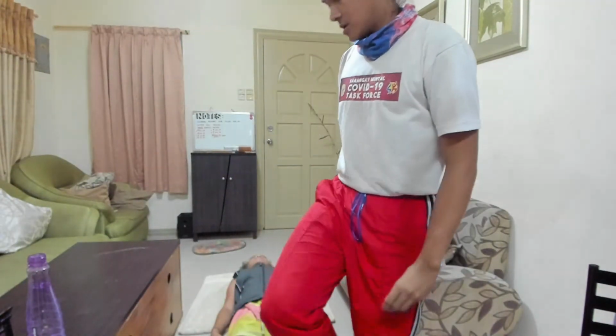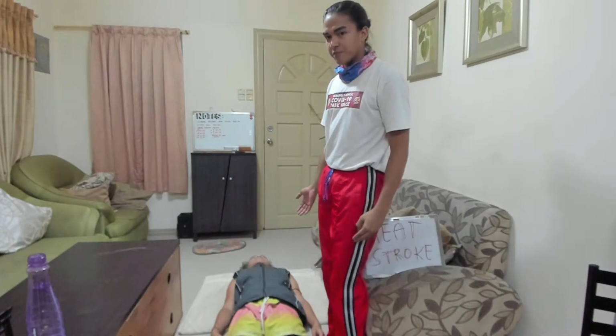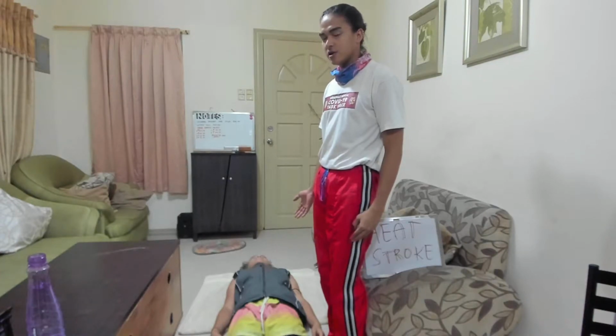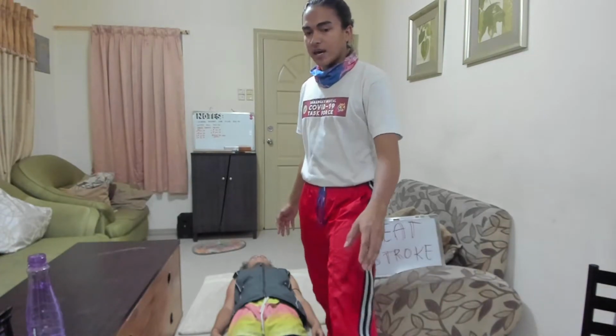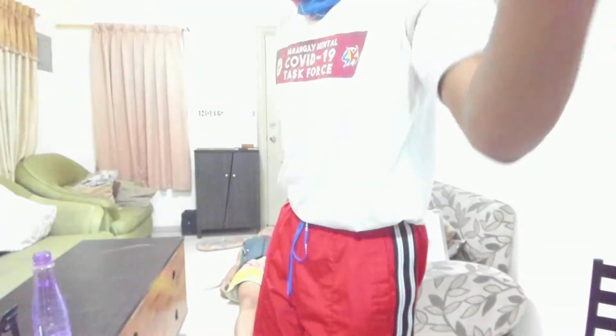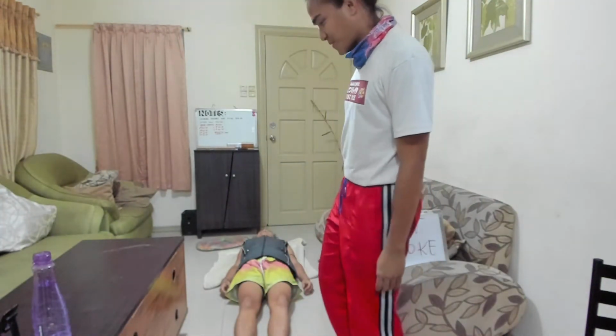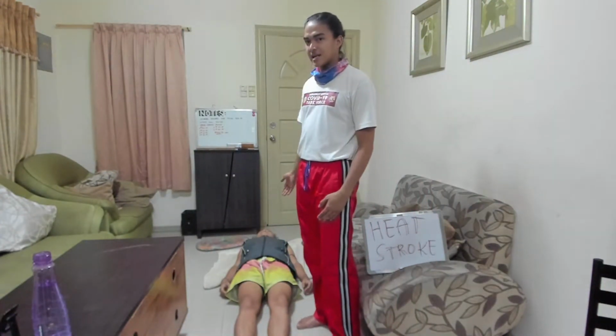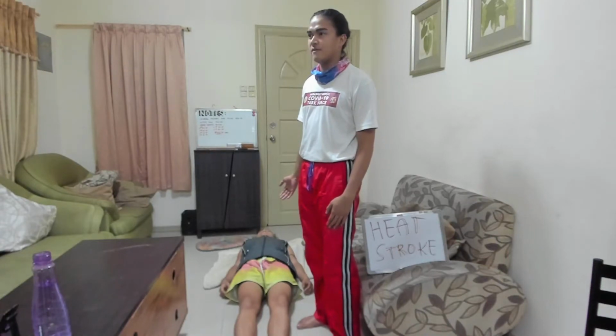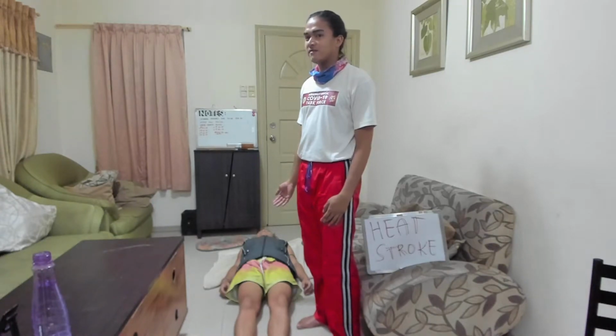And now we have here our patient lying on the floor, and he has played beach volleyball for about 2 hours under the very strenuous heat of the sun.